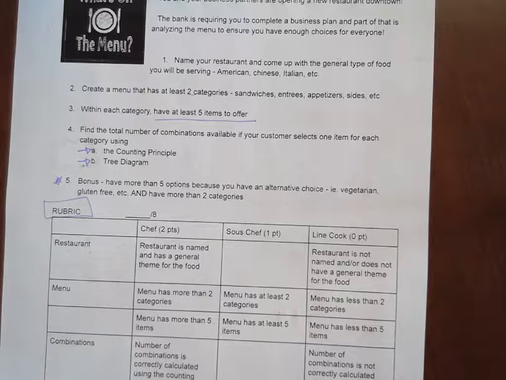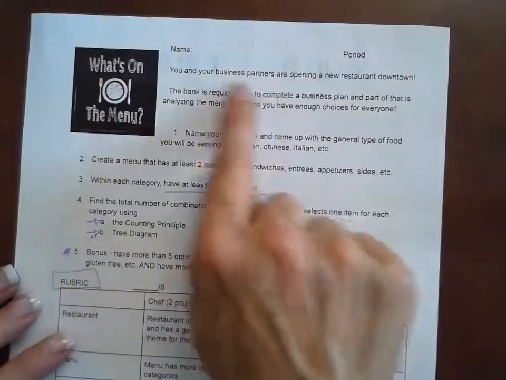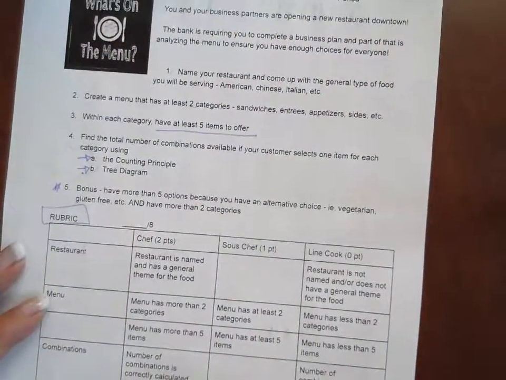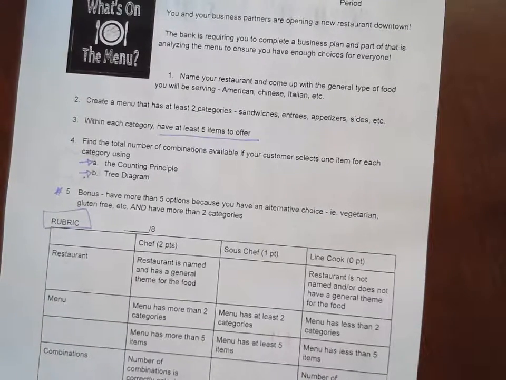What? No, this is not partners, this is individual. It won't take you that long. I don't know why I said partners. What are we doing on this? Your business partners. I'll do this. Okay? Good? Questions? What time is it?